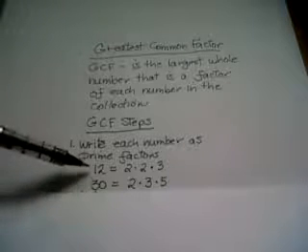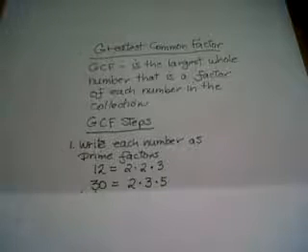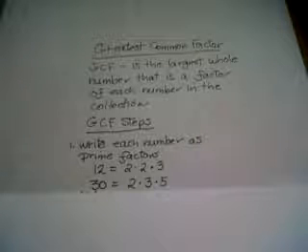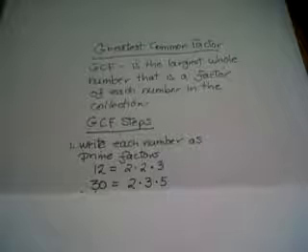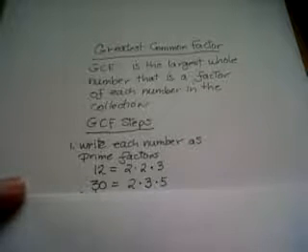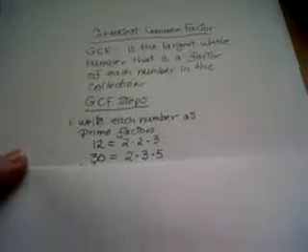So 12 can be written as 2 times 2 times 3, and 30 can be written as 2 times 3 times 5. Now these were small numbers, so that was easy to figure out and write. But if you have a large number, you can go back and use the factor tree just like we did with 60. You can do that on the side and keep breaking it down until you find its prime factors. So our first step is to write each number as prime factors.